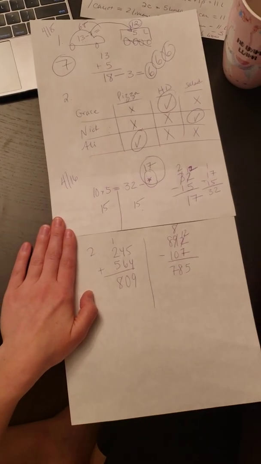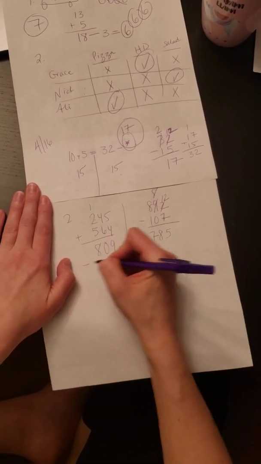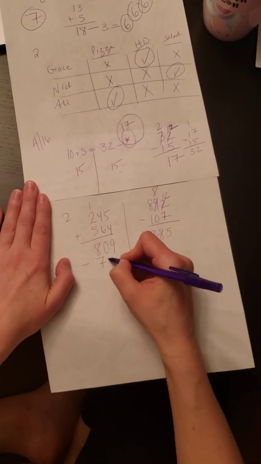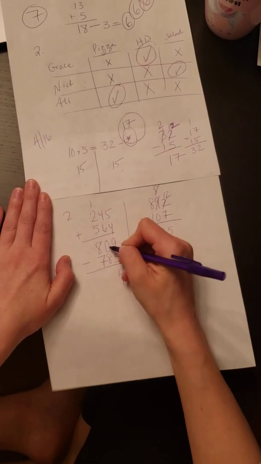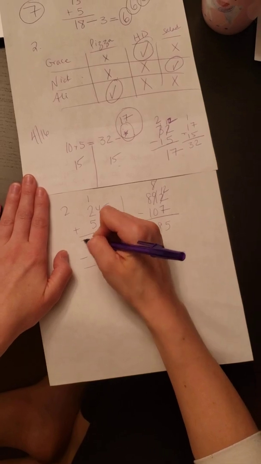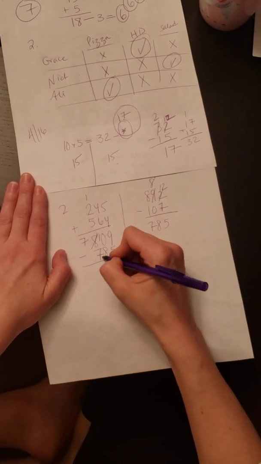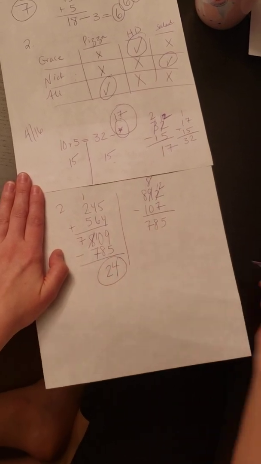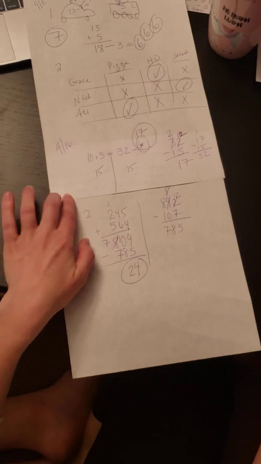So it says the larger answer is blank more than the smaller answer. Now I'm going to take my larger answer and subtract my smaller answer. 809 minus 785. 9 minus 5 is 4. 0 minus 8, I can't do that. I'm going to cross out the 8 and make it a 7. This becomes a 10. 10 minus 8 is 2. 7 minus 7 is 0. The larger answer is 24 more than the smaller answer.